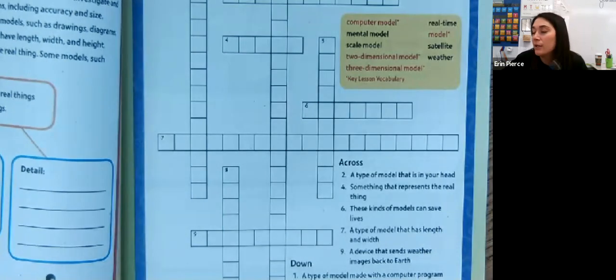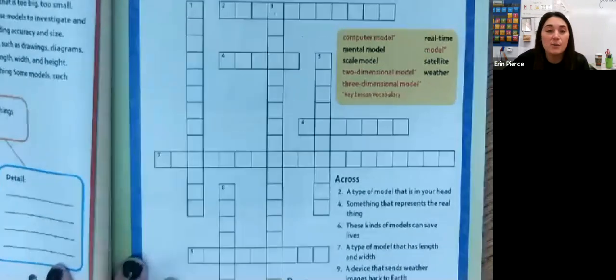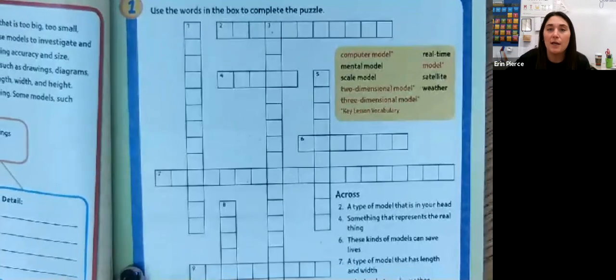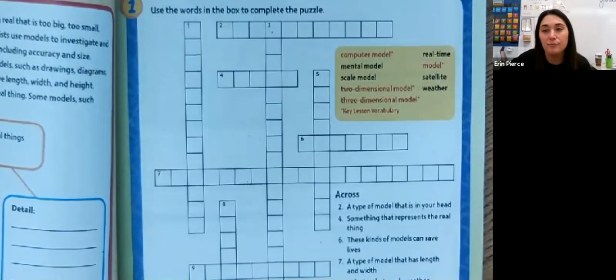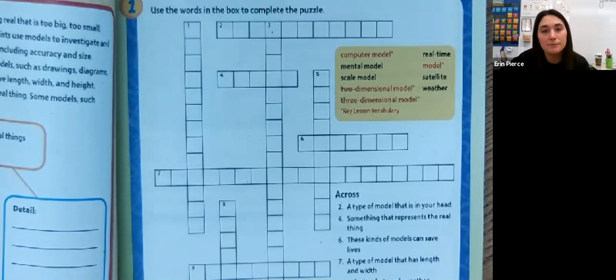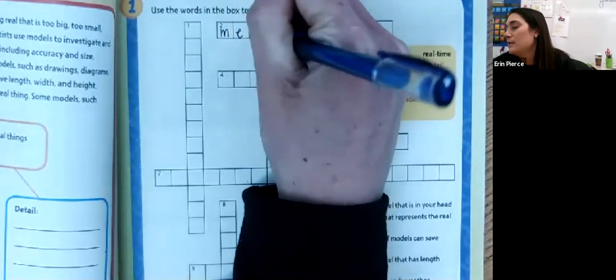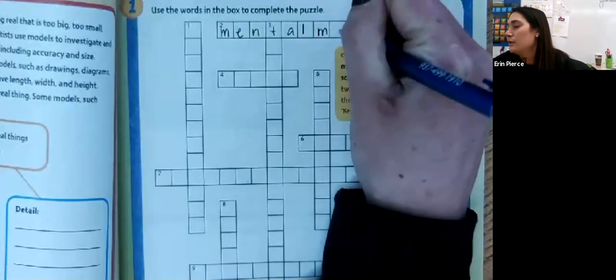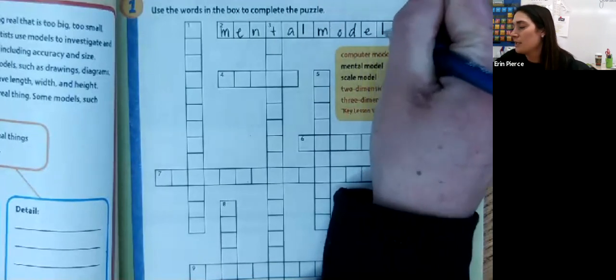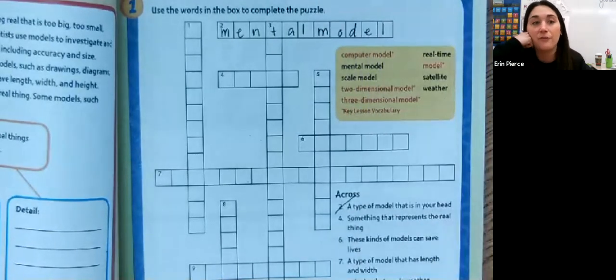On our crossword, I already see one answer that I know. 2 across, the type of model that is in your head. Lucas? Mental model. Mental model. M-E-N-T-A-L M-O-D-E-L. Gotta spell it correctly or else it won't fit.